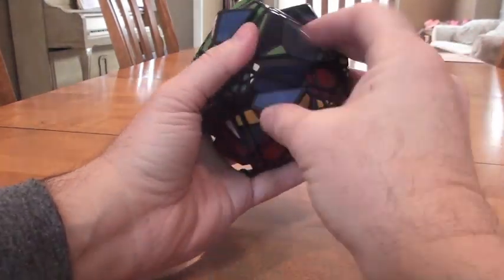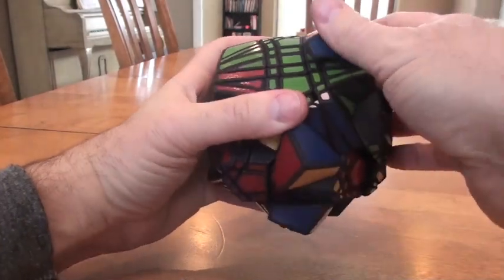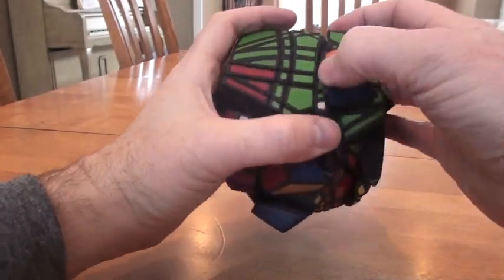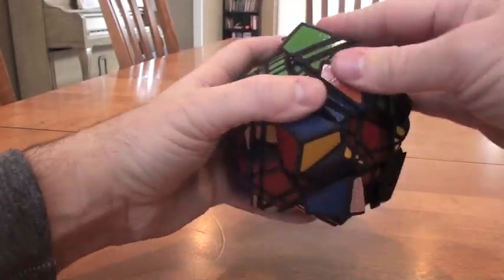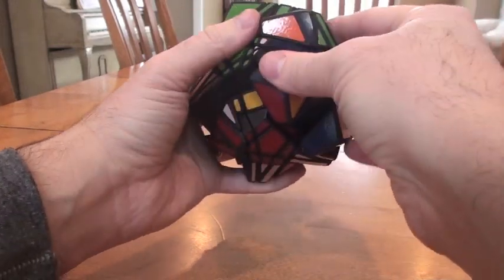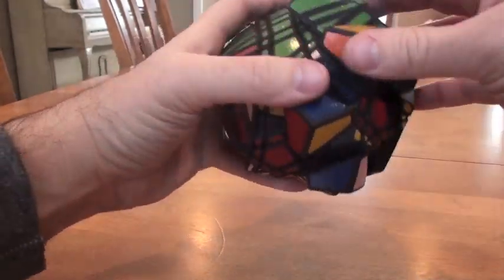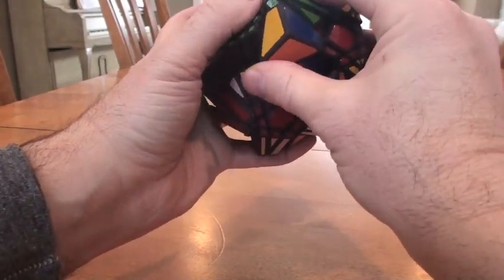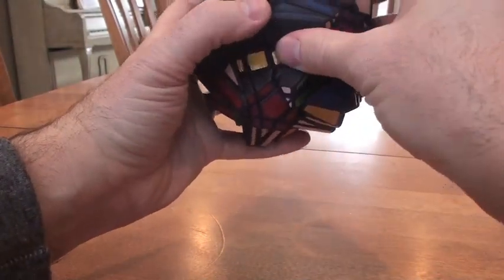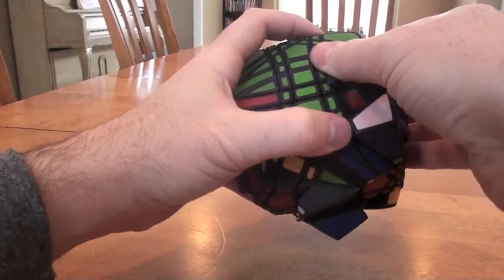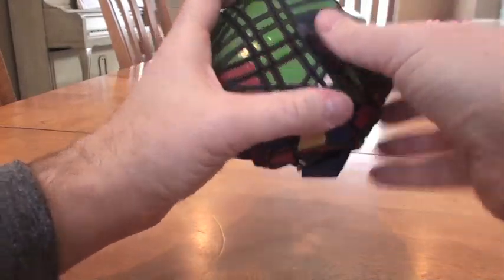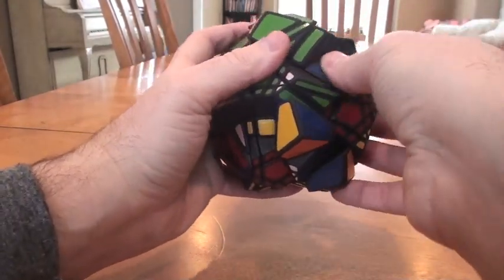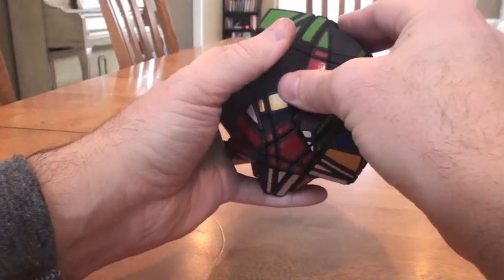See, already perspective is a little difficult. Aha. Turn. Turn. Turn. Turn. And up. And we keep going. Too much of the other side was done, so it got me a little confused.